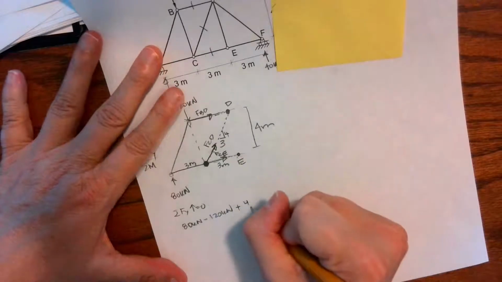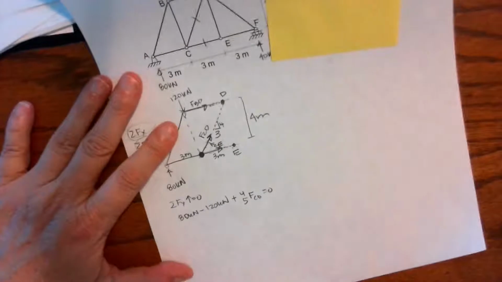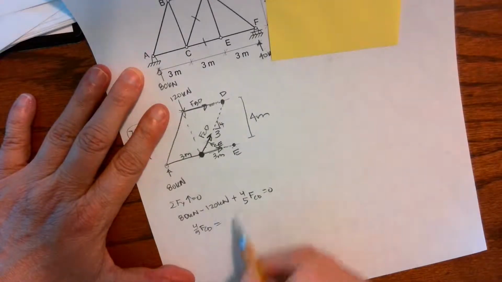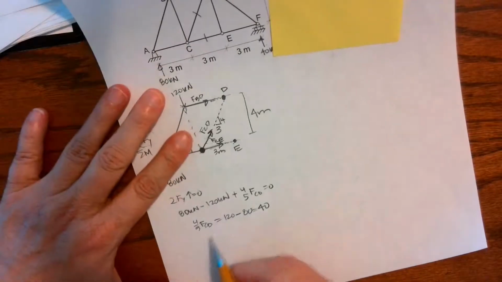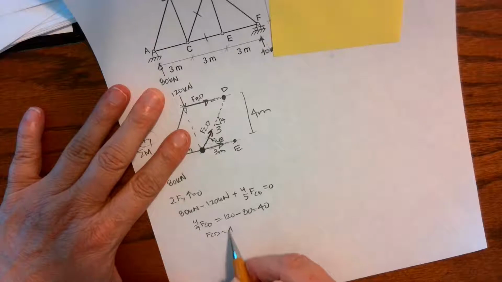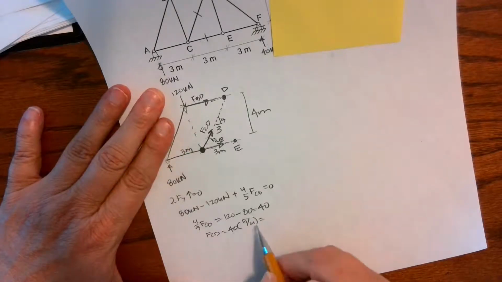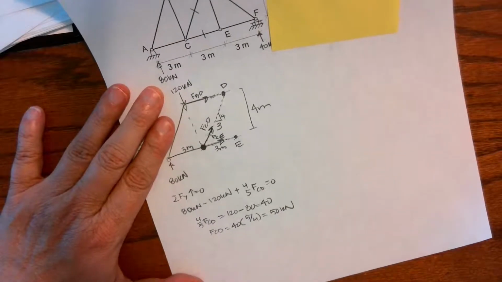So I have plus 4/5 F CD equals 0. And 4/5 F CD equals 120 kilonewtons minus 80, which is 40. So F CD equals 40 times 5 over 4, and I get 50 kilonewtons.